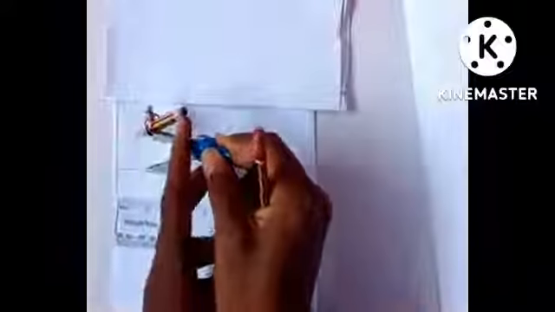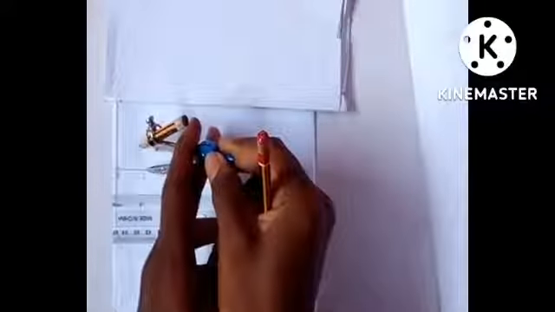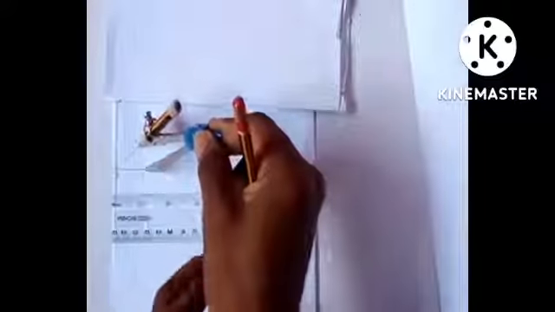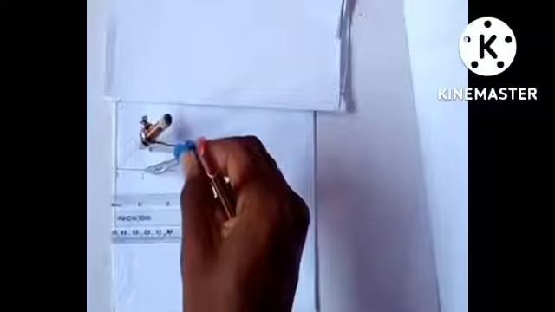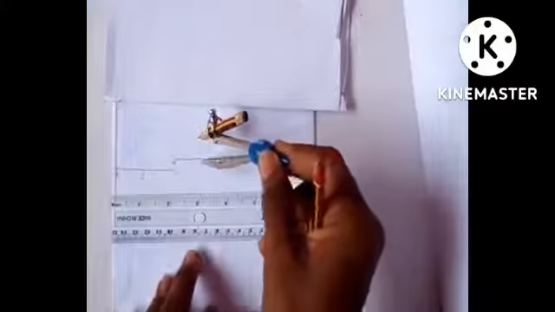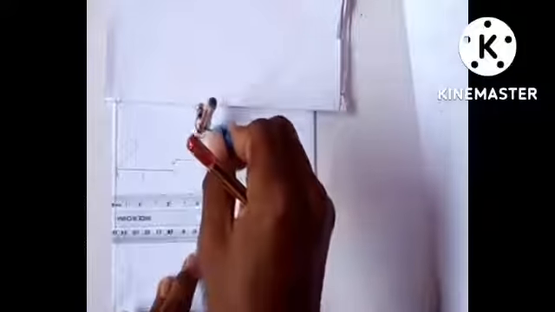Now the next step is, with center H and radius ED, draw an arc to cut the previous one at J. So we're going to put our compass at E and then open it till it gets to D. So it is now at D, as you can see. Now you're going to use this same radius to cut from H, to cut this arc.